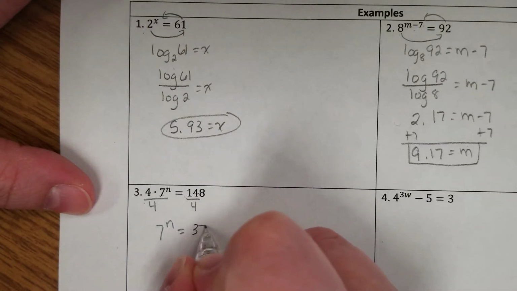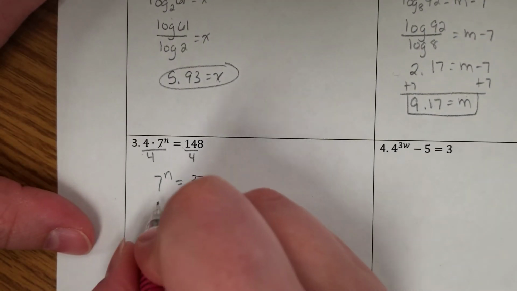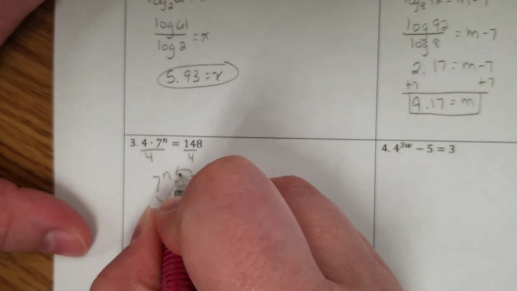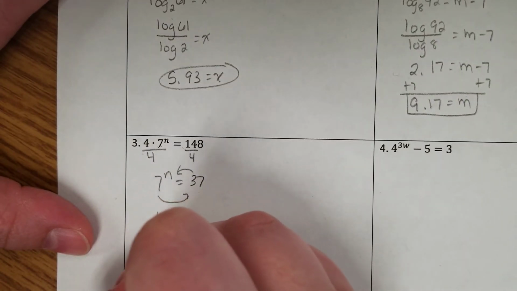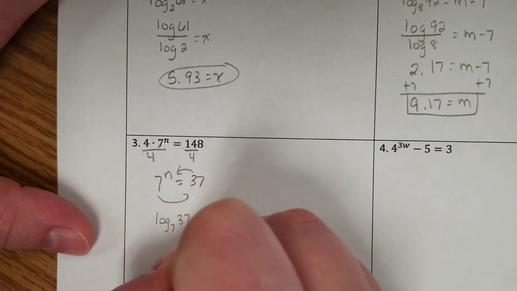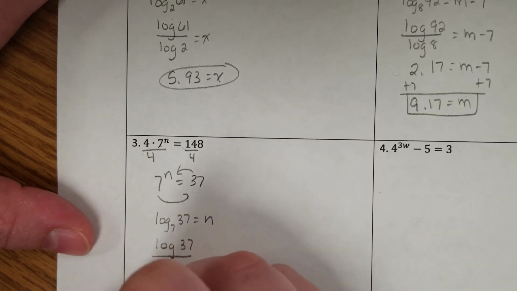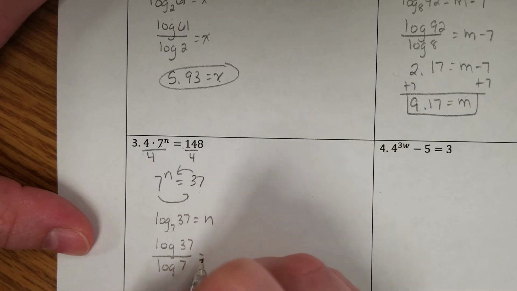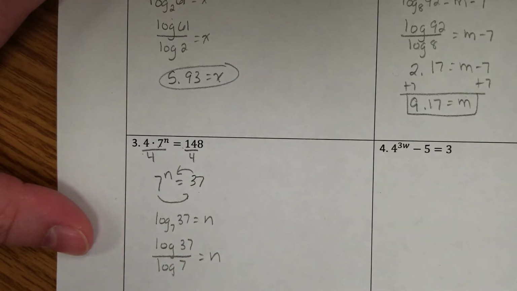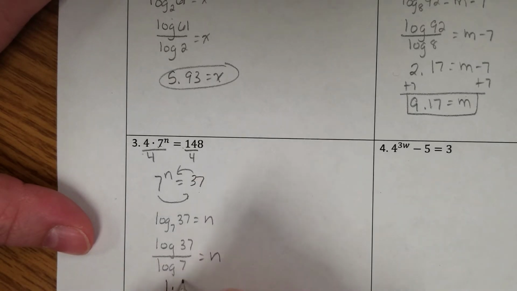37, and now I put it in log form. So log base 7 of 37 equals n. So we have log of 37 divided by log of 7 equals n. So we have 1.86 equals n.